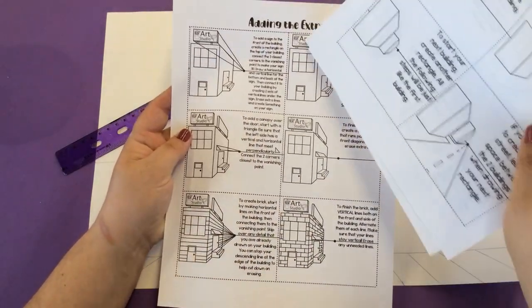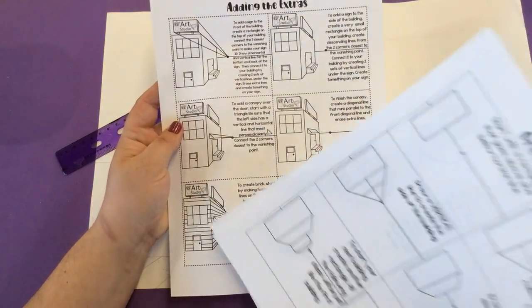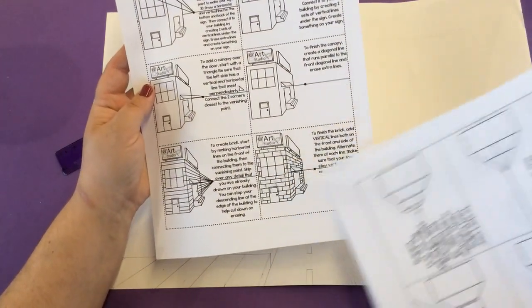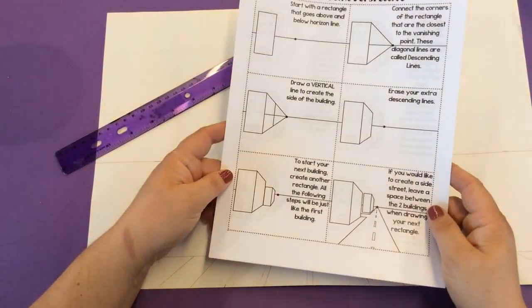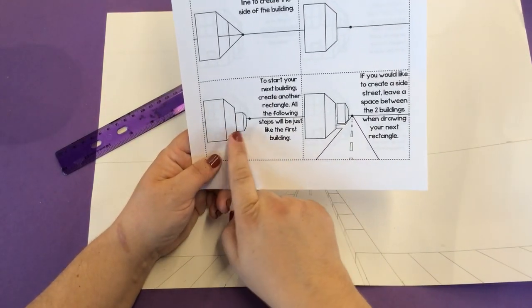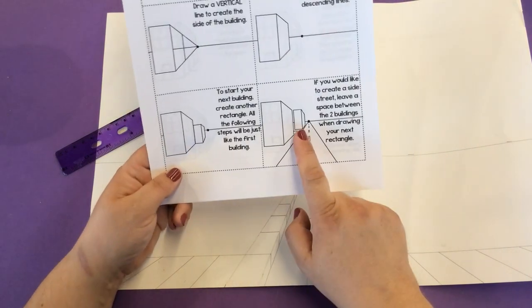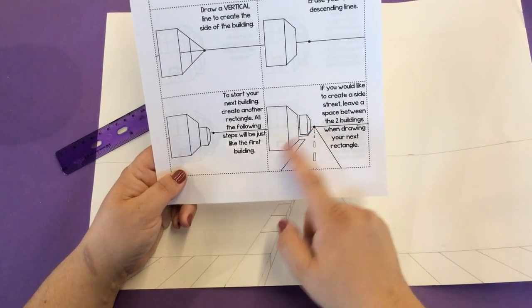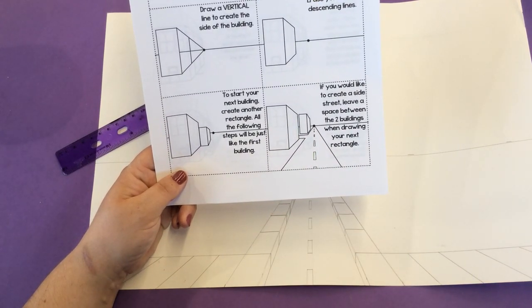You can add stairs, you can add signs to the top of your building, you can add canopies to the side, and then on some buildings you can add kind of a siding effect or even a brick effect. Okay, so first things first, we're going to start our buildings. Now you have 2 options. You can stack your buildings directly next to each other so that there isn't a gap between them, or you can move them a little further apart, and then you could even create some little side streets to go through your buildings as well.